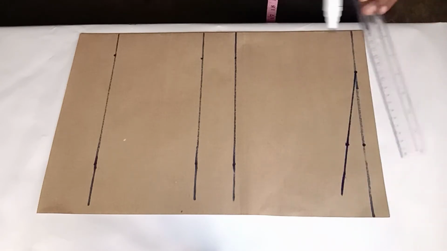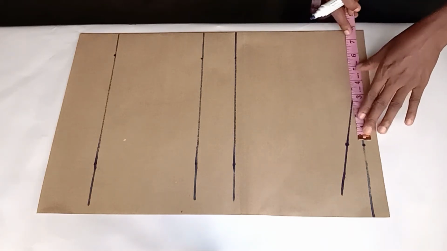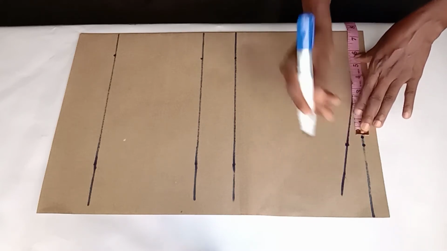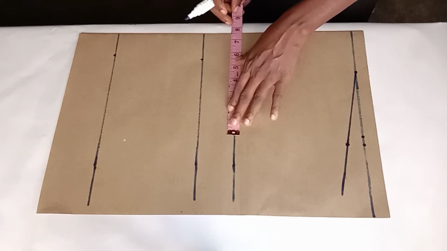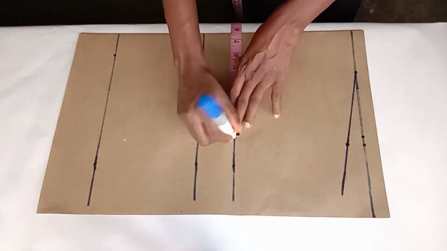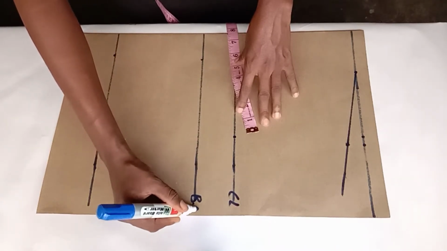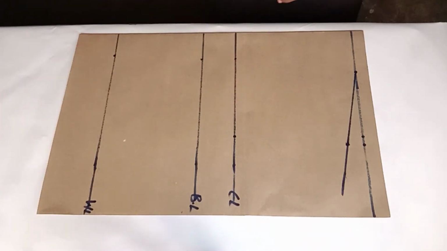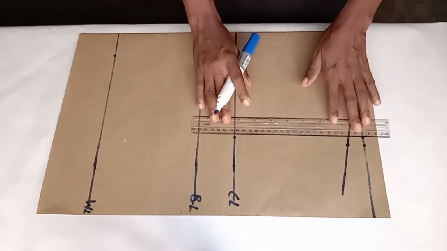Now at this point, I will insert half of my shoulder measurement, which is 15 divided by 2, that is 7.5 inches. So that goes here, and also on the chest line. So this is the chest line, this is the bust point line, and this is the waist point line. So I'll connect right here to the chest line.